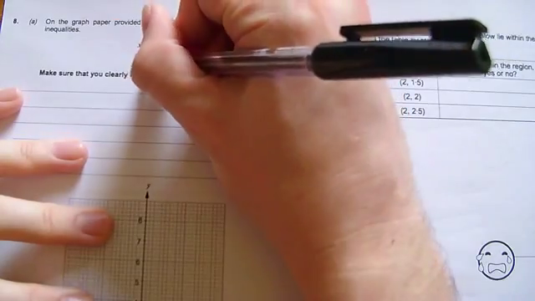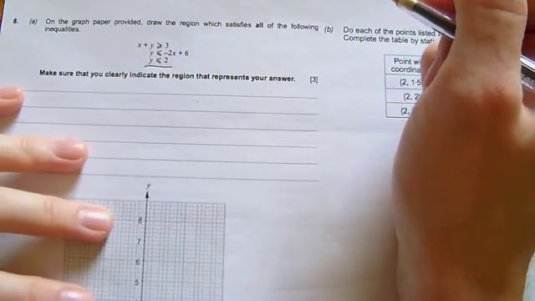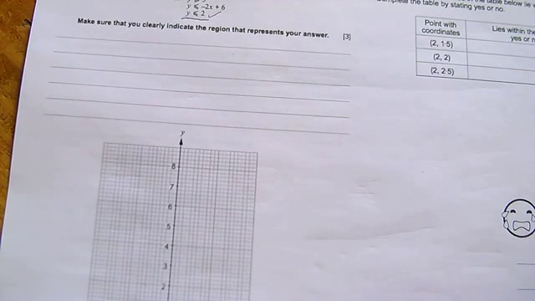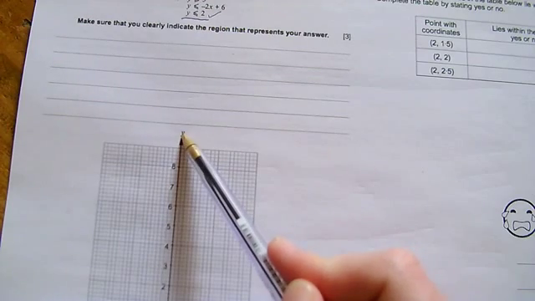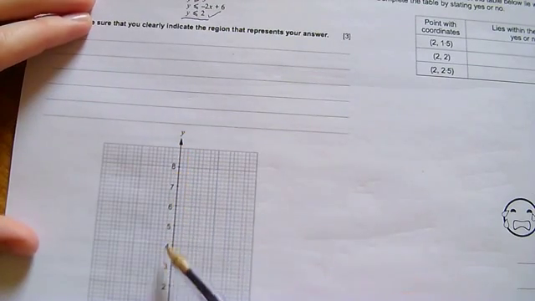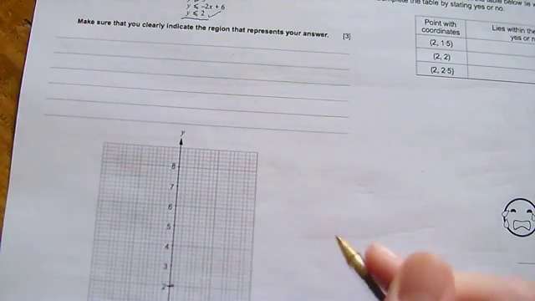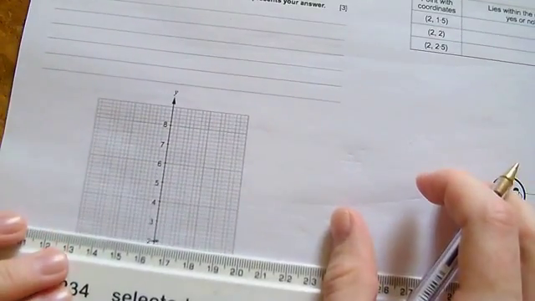Okay, the easiest graph to draw is this one here: y is less than 2. Anything like y is less than 2 or x is greater than 3 is really easy. So here's the y-axis. Put your finger on y. Now go and find where it's 2. Here, you just draw a line that goes through that point there.